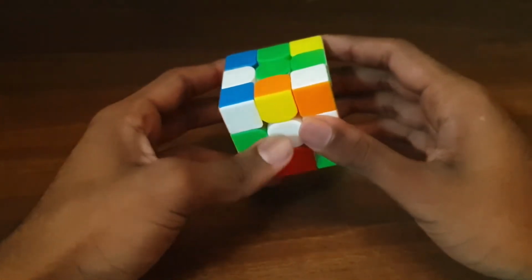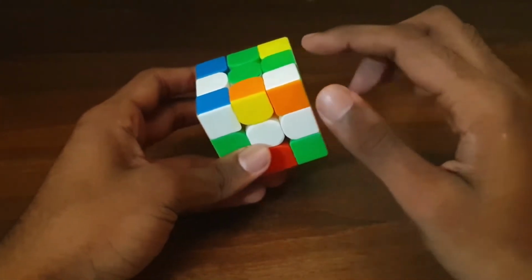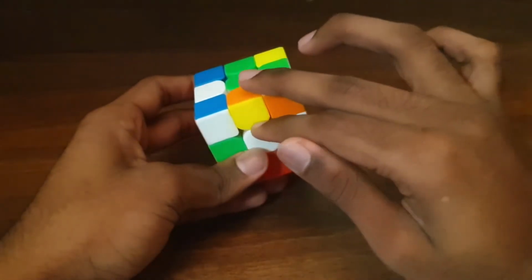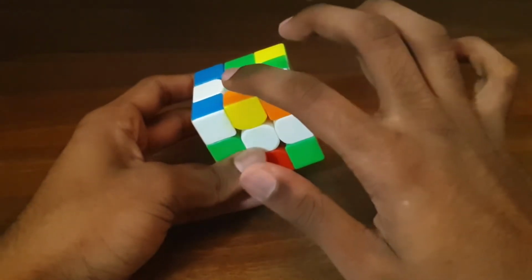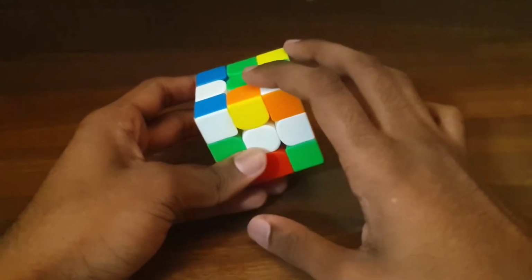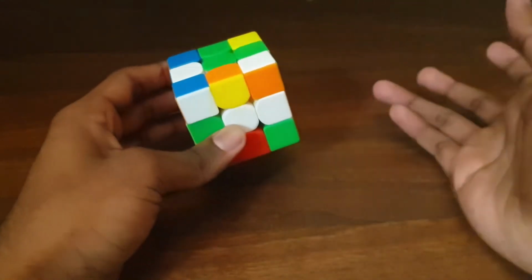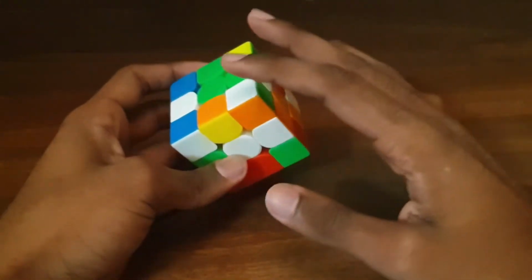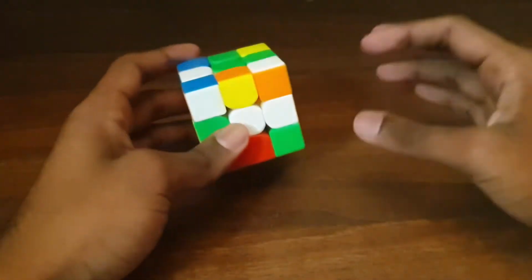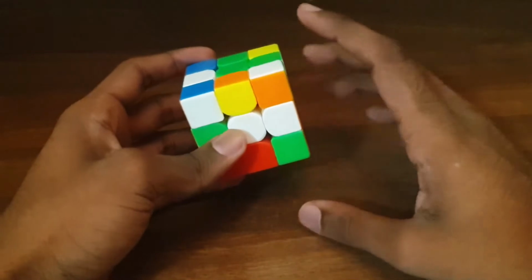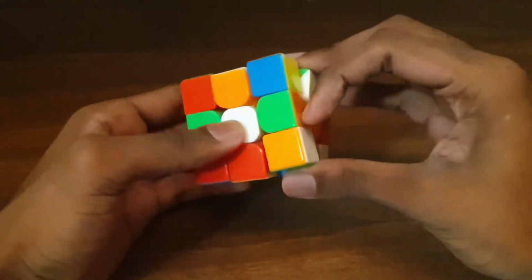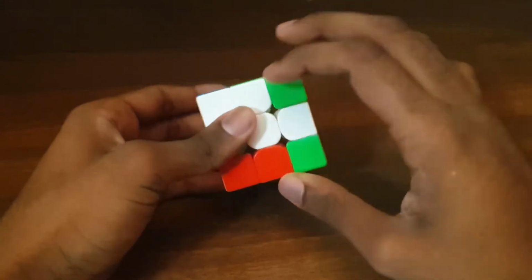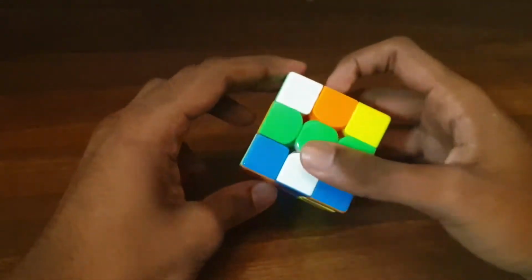Now, I think the first thing that I would do is solve this white and green edge piece onto here. That means I have to move these both edge pieces. And I think the best algorithm I can do right now is J-perm. J-perm also switches the corners, but we don't really care about the corners right now. So I can do the J-perm algorithm, and looks like it's solved like we needed.